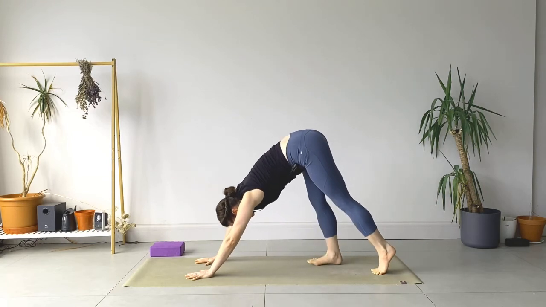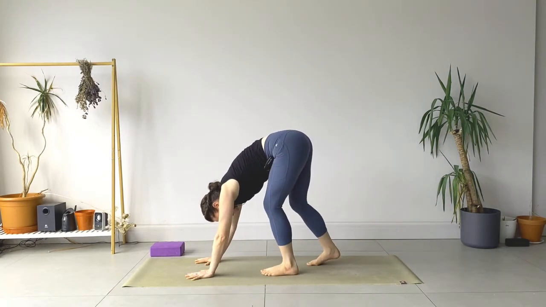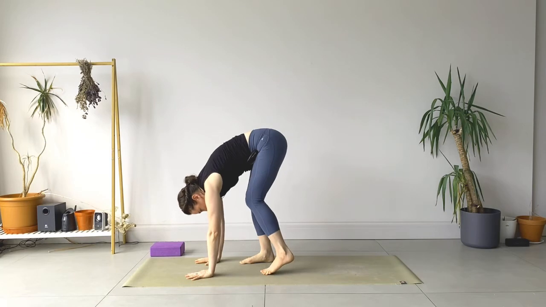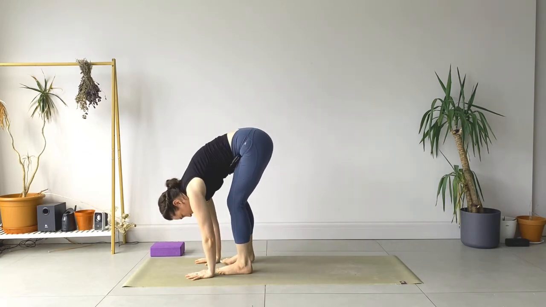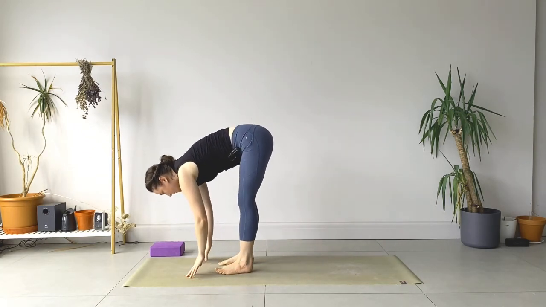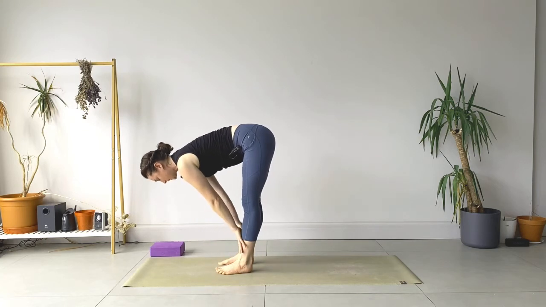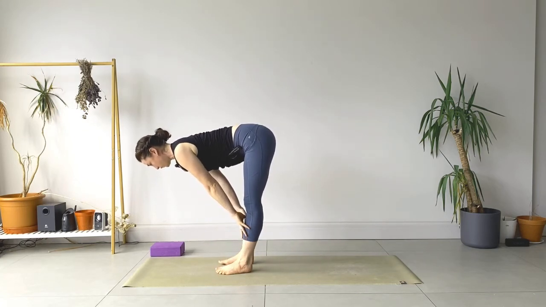Walk the feet all the way forward towards your hands. You may need to keep a bend in your knees as you come forward, or straighten them if you can. And then take a little breath in, come onto your fingertips, so slide the hands up the fronts of the shins as you reach forward through the crown of the head.